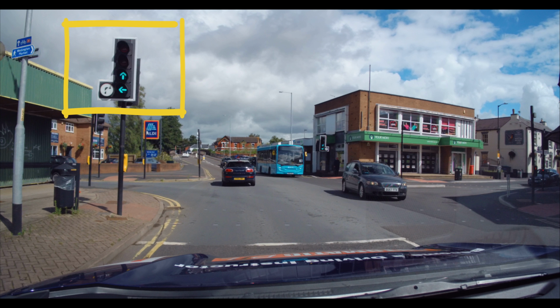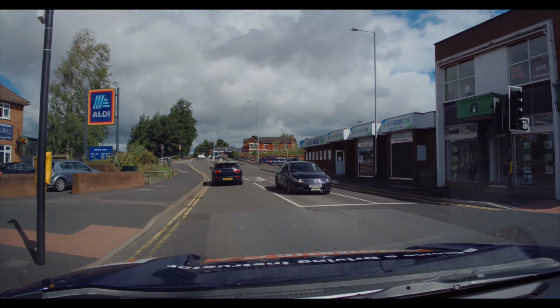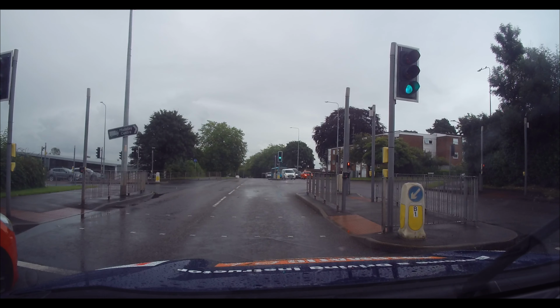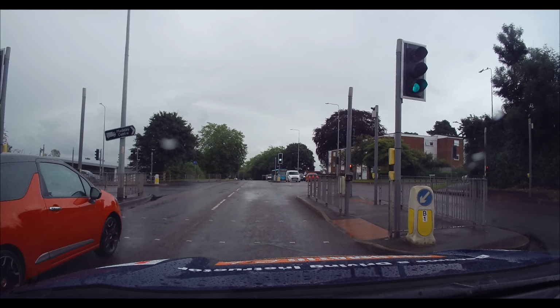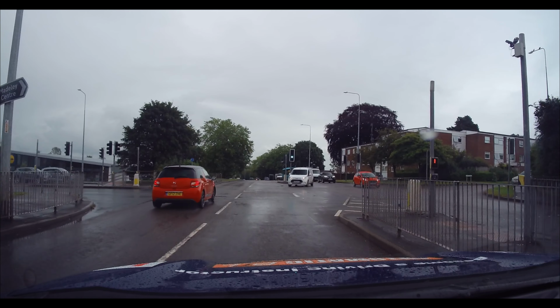So here you can see the red light isn't on, but you do have an arrow for straight ahead and left. However, it tells you you cannot turn right at this particular set of lights. Now, these are known as filter lights. Now, sometimes you get a mixture of both. So here we can see it's a general green light. So both sides of traffic go at the same time.